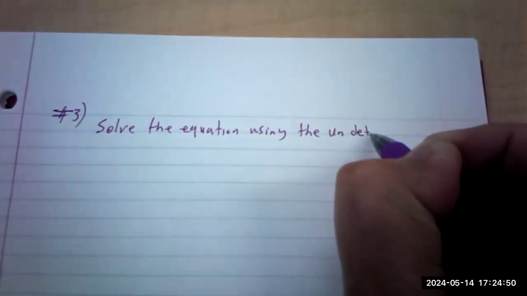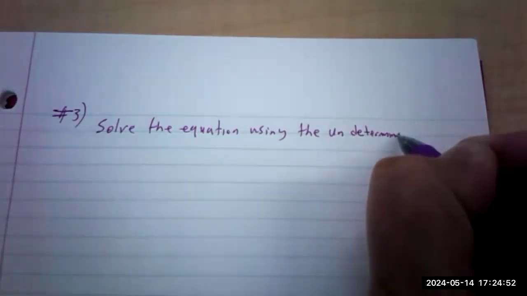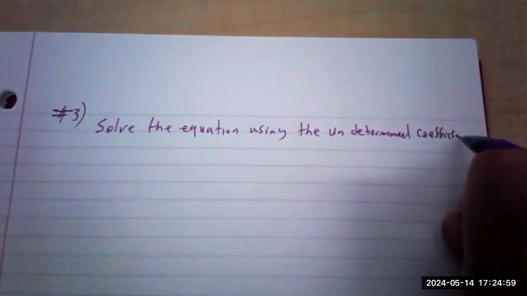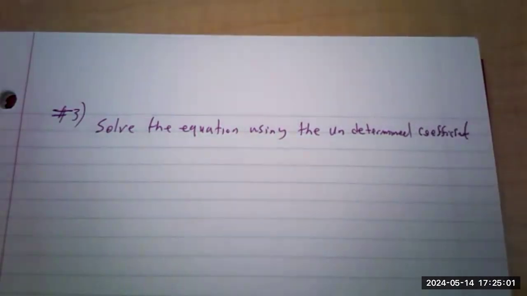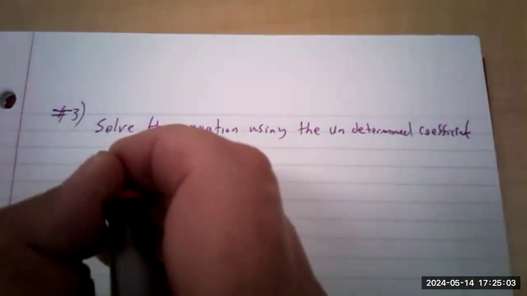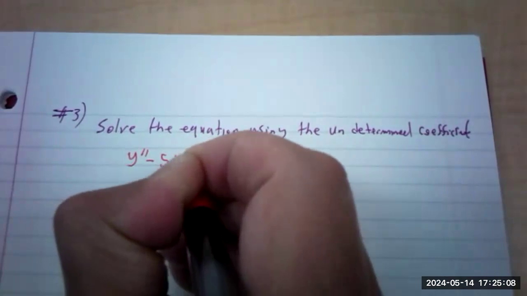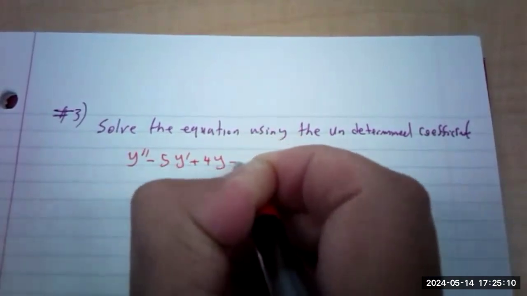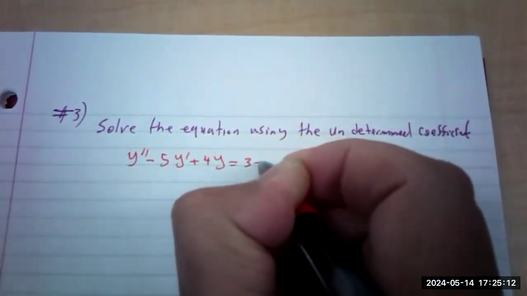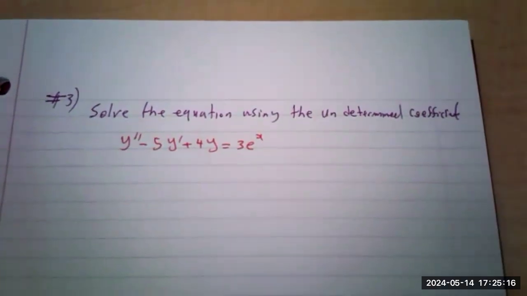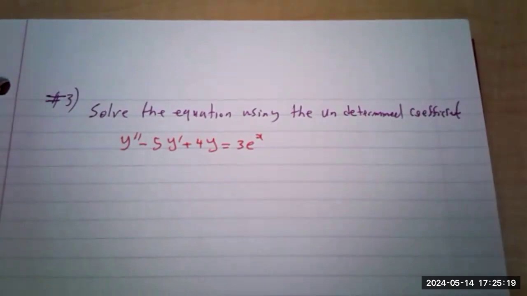Using the undetermined coefficient. Just something very much like this one: y double prime minus 5y prime plus 4y equal to 3e to the x. You know that the choices are restricted: e to the x, sine x, cosine x, or just an exponential function.